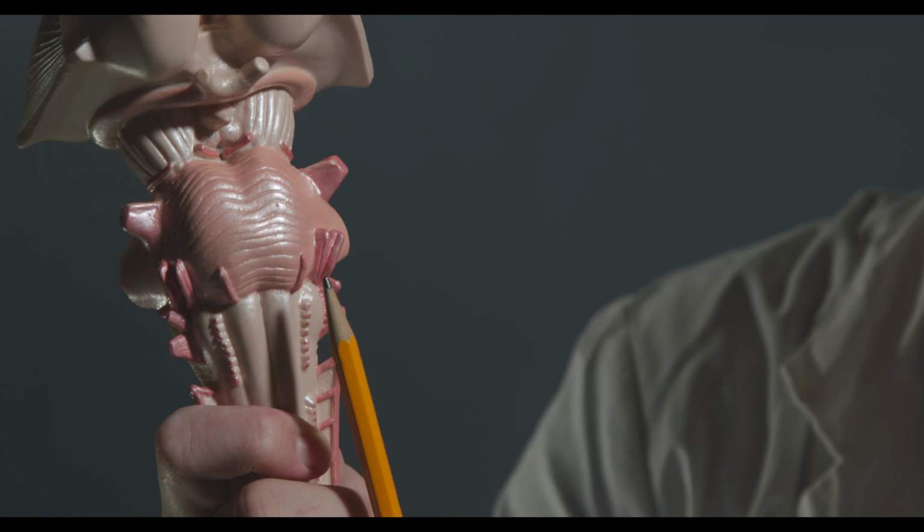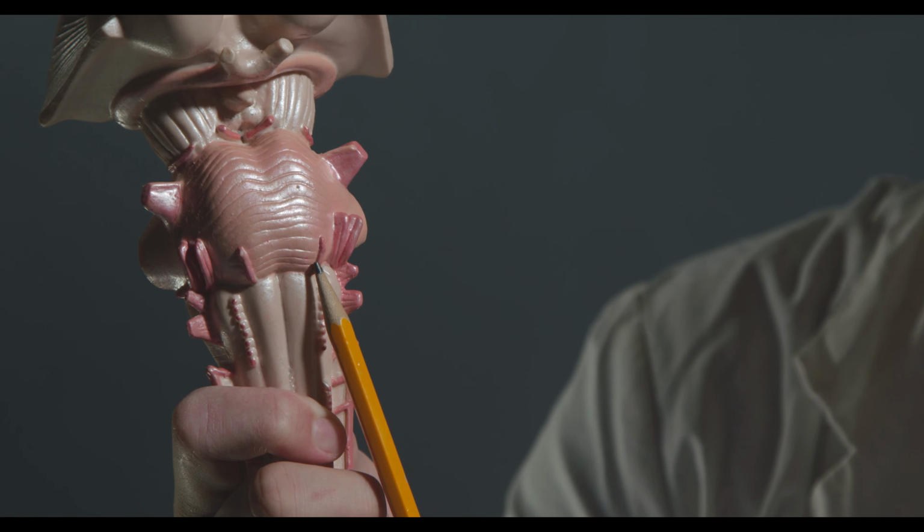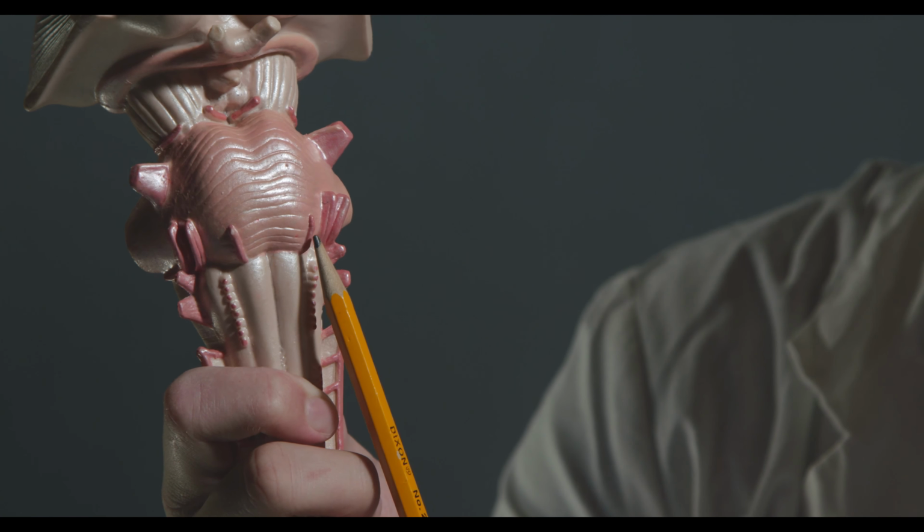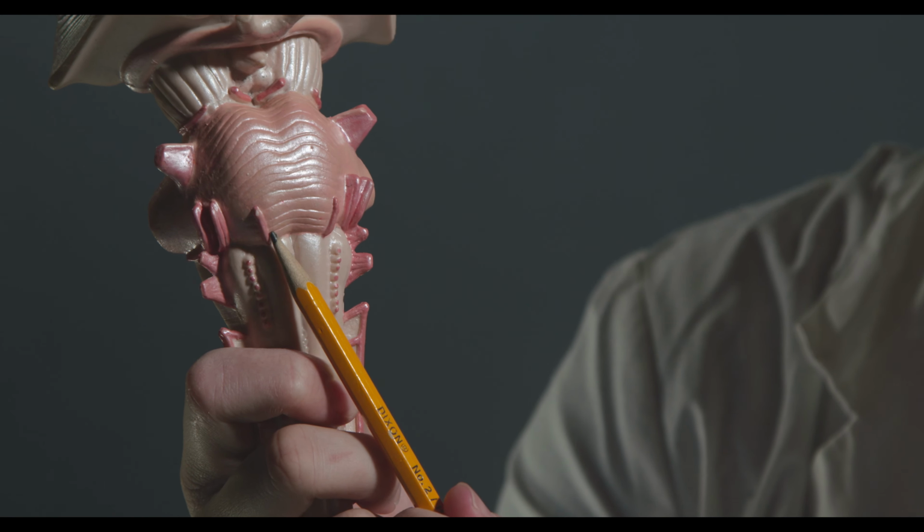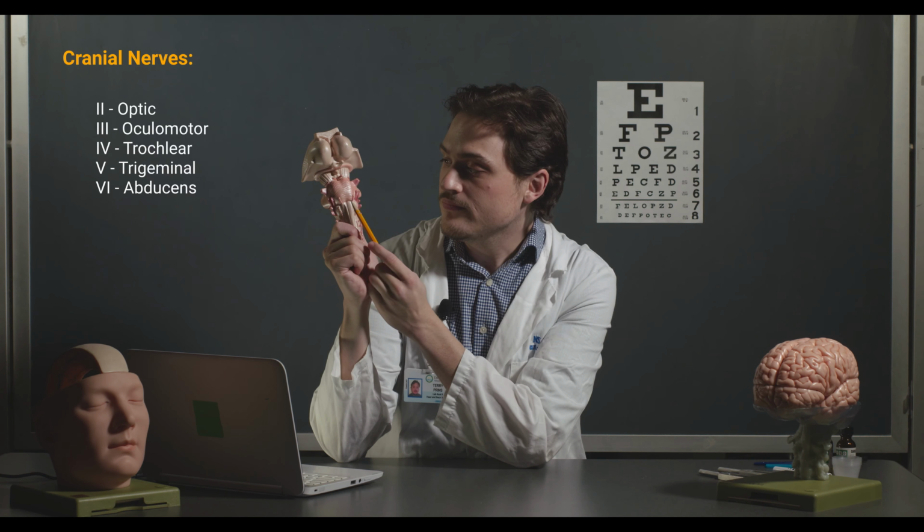Next up is cranial nerve number 6, which is right here. This is known as abducens. Abducens is also involved in eye movement. So there are 3 so far that we talked about that are involved in eye movement. That would be cranial nerve number 3, or oculomotor, up here, cranial nerve number 4, or trochlear, right here, and then now abducens, cranial nerve number 6.